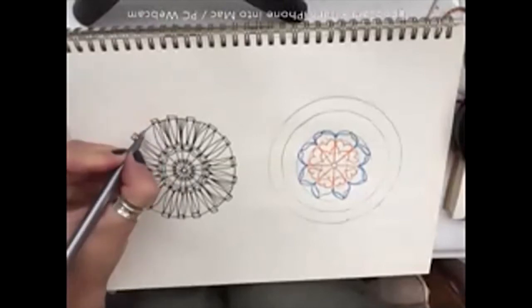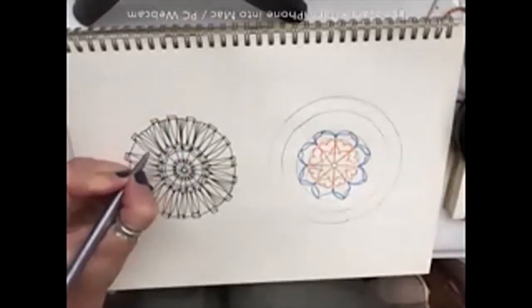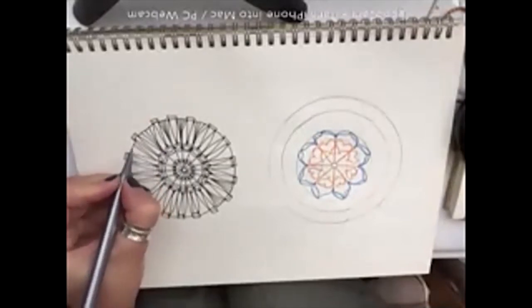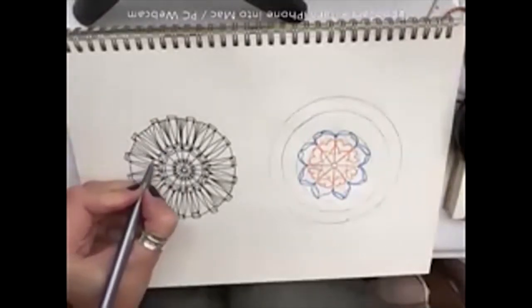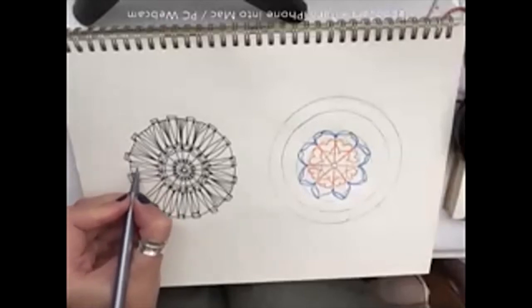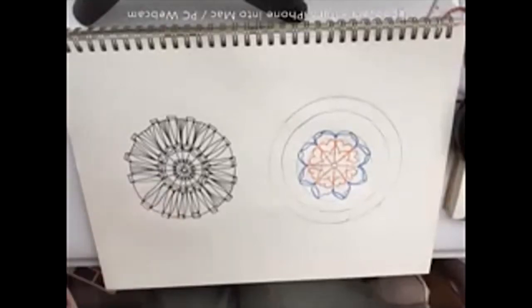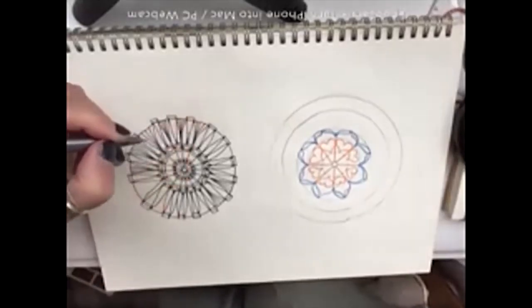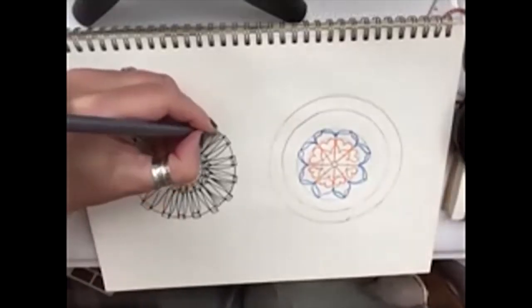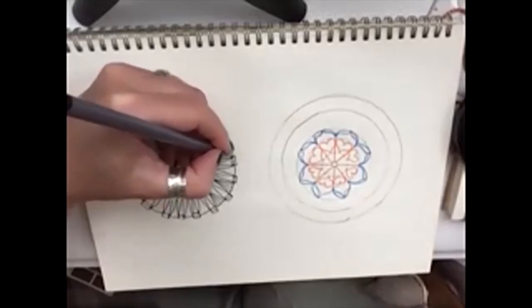So it can be as controlled or as kind of free as you feel that particular day. And you find that when you look back, as I showed you in my wee book, when you look back through your designs, you go, oh, they're actually quite different on different days.